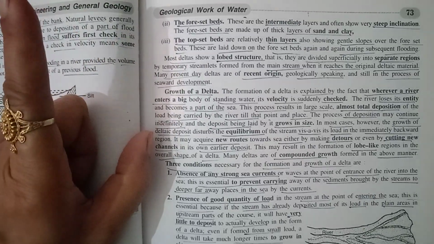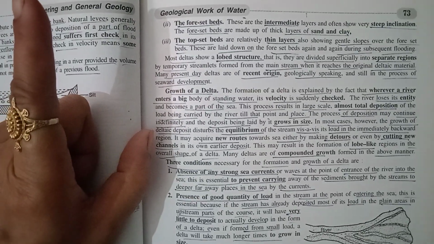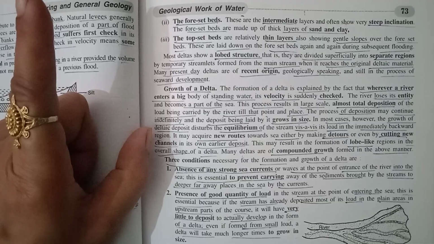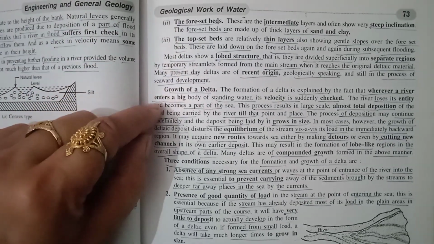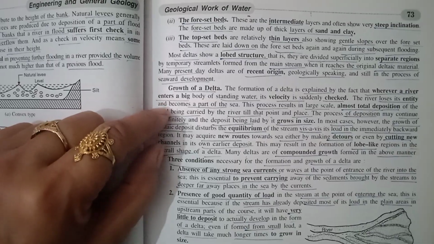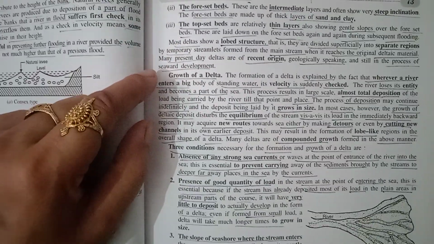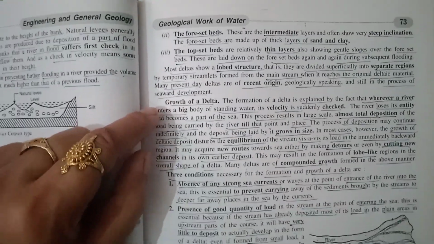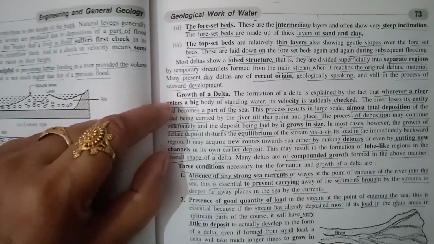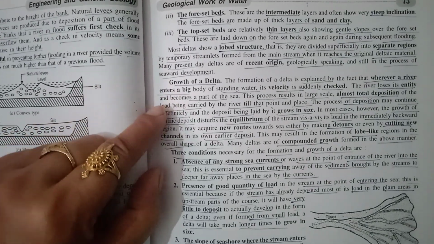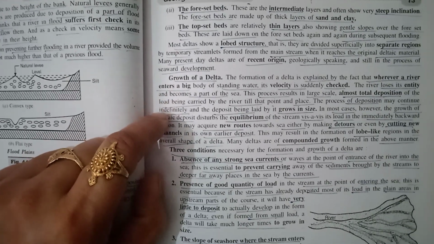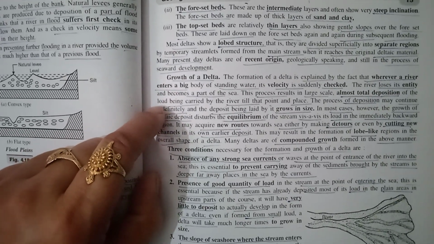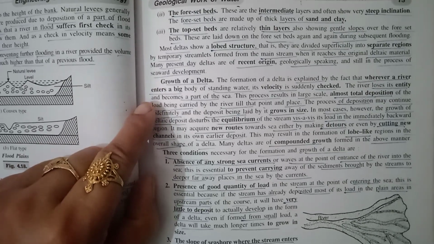Many present-day deltas are of recent origin, geologically speaking, and still in the process of seaward development. Growth of a delta. The formation of a delta is explained by the fact that wherever a river enters a big body of standing water, its velocity is suddenly checked.